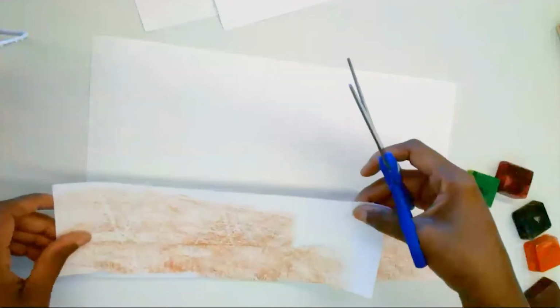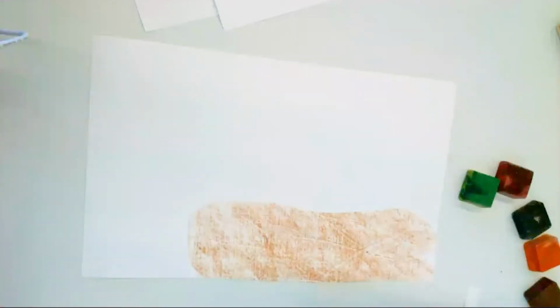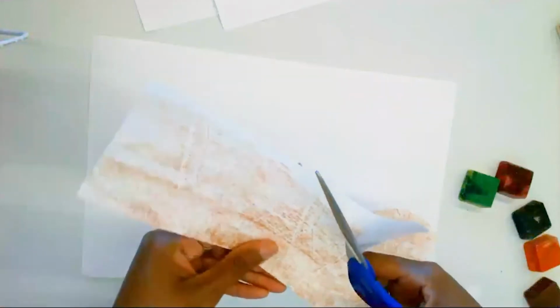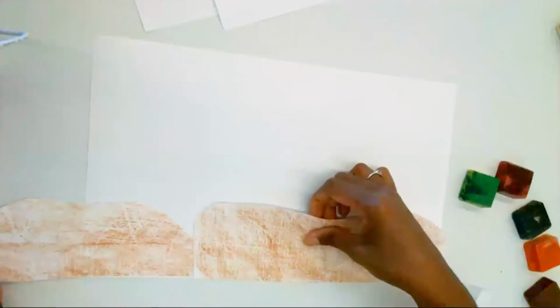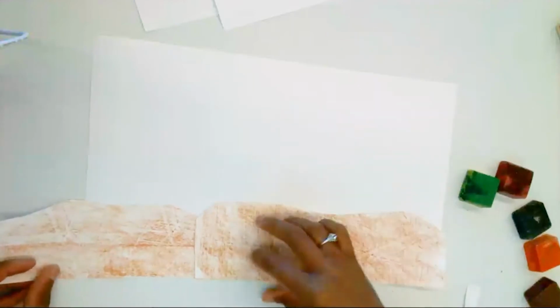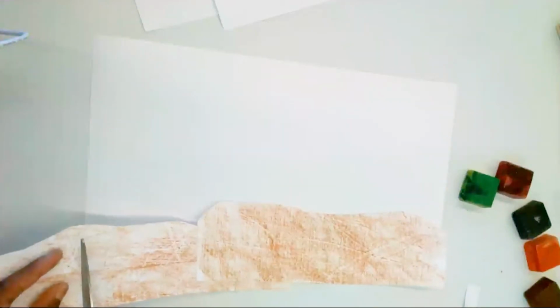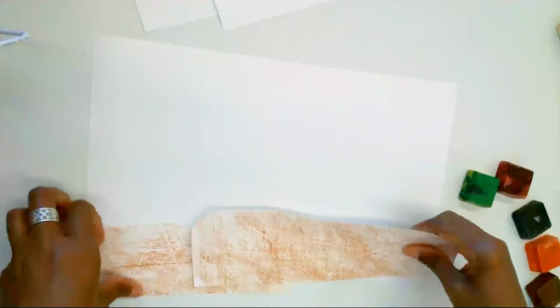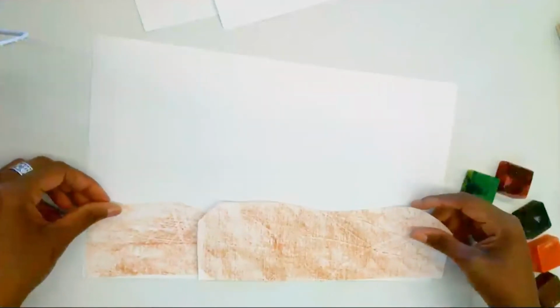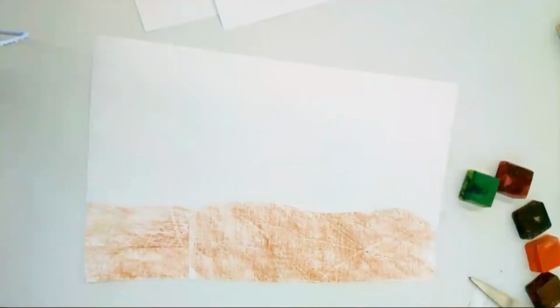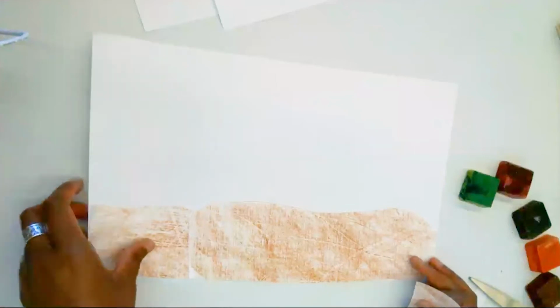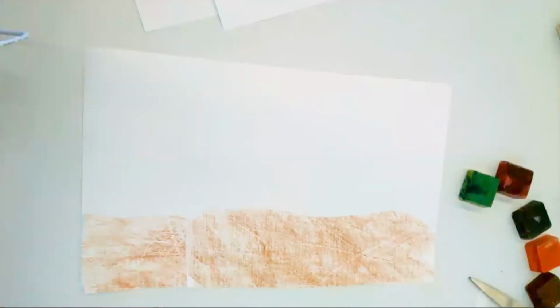And then I'll need a little bit more, so I can cut more little wavy lines. There, cut some off. So I'm just going to cut pieces and make interesting shapes to end up making a landscape picture. Before I glue down, I'm going to cut all my pieces to see how it looks.